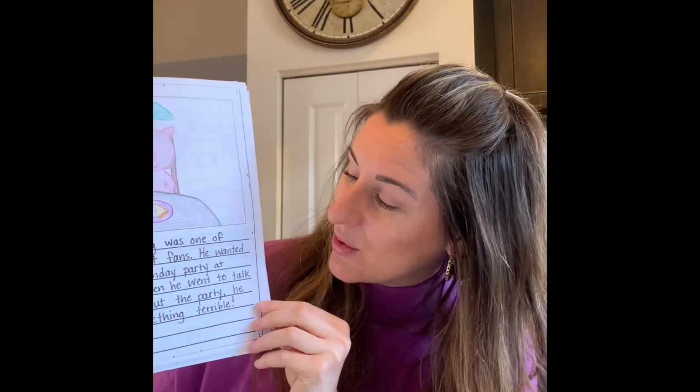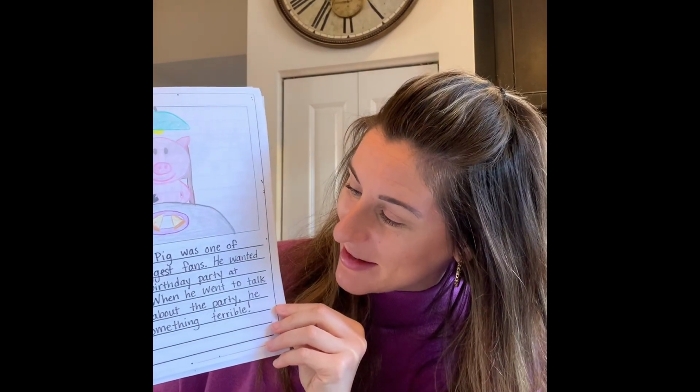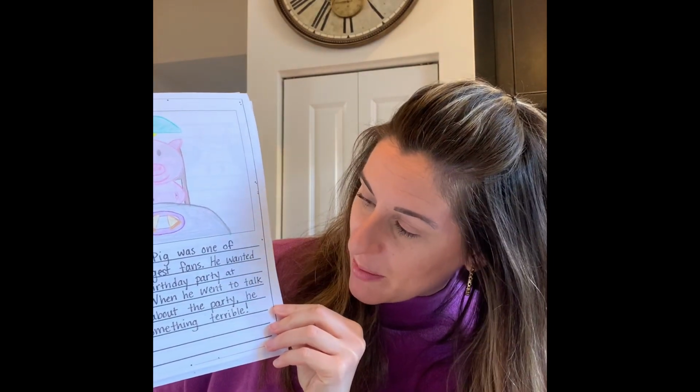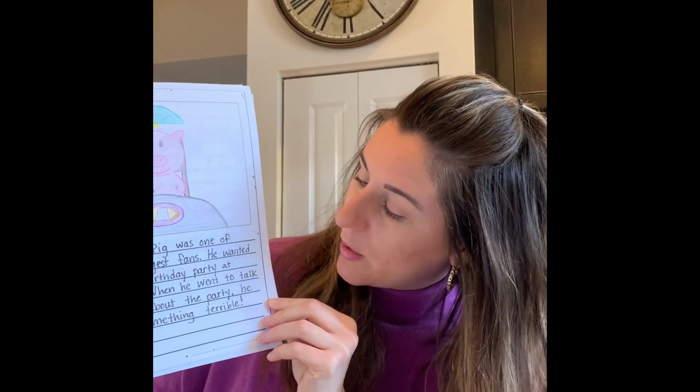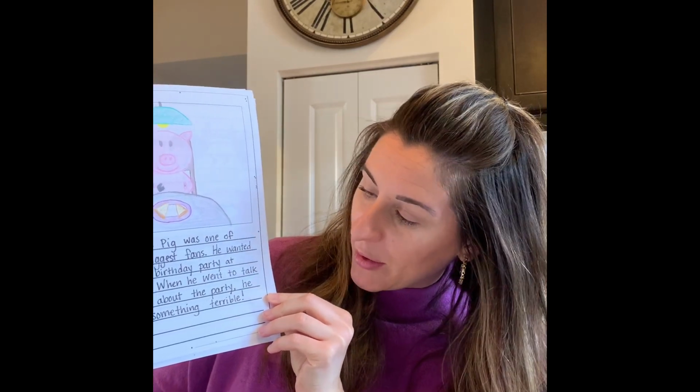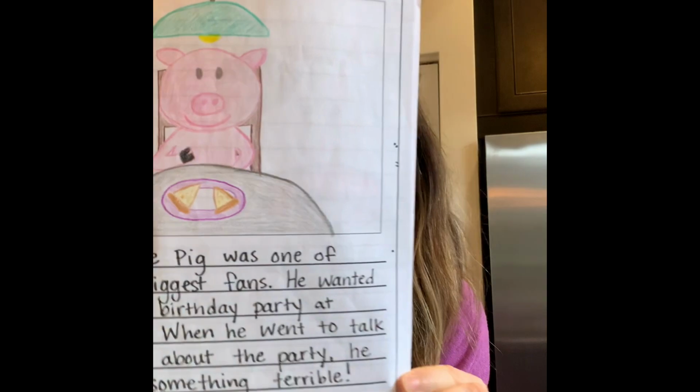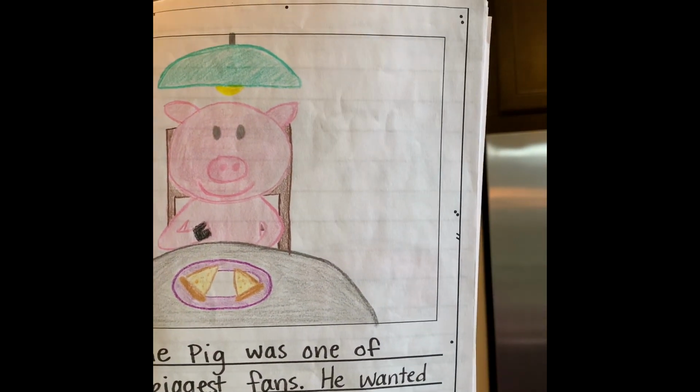Petey the pig was one of Matilda's biggest fans. He wanted to have his birthday party at the pizzeria. When he went to talk to Matilda about the party, he discovered something terrible.